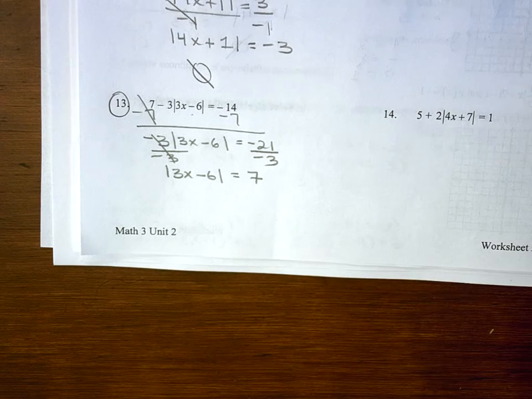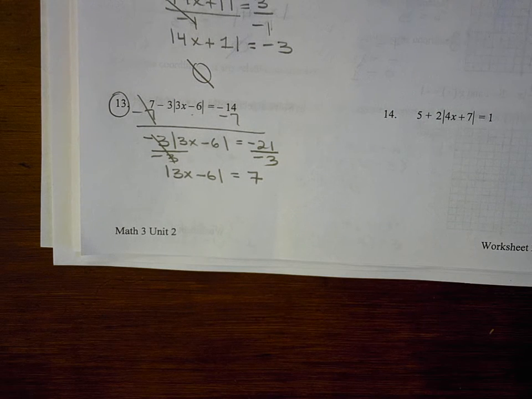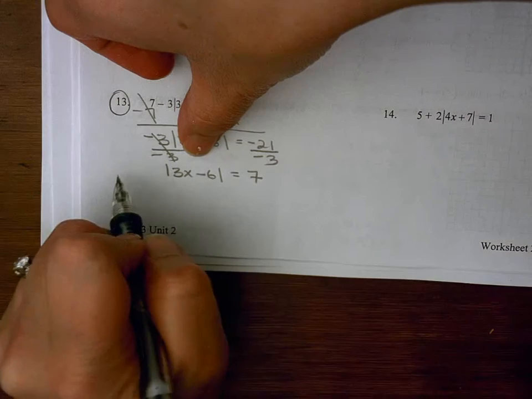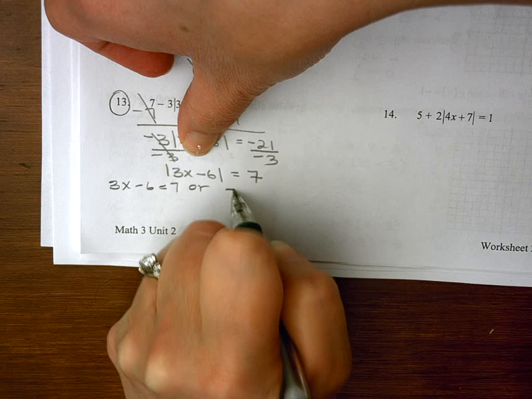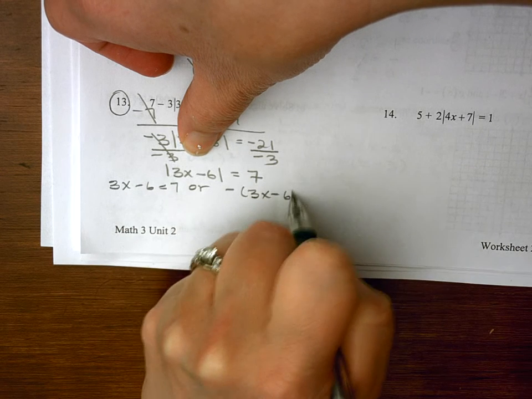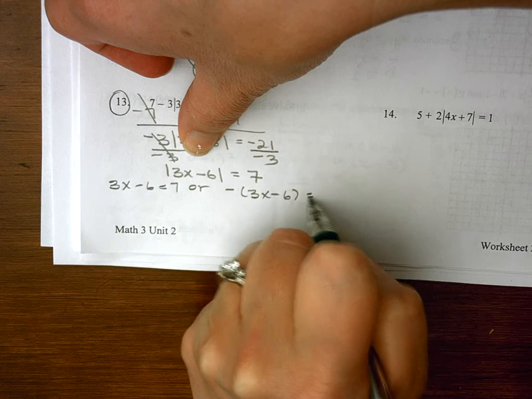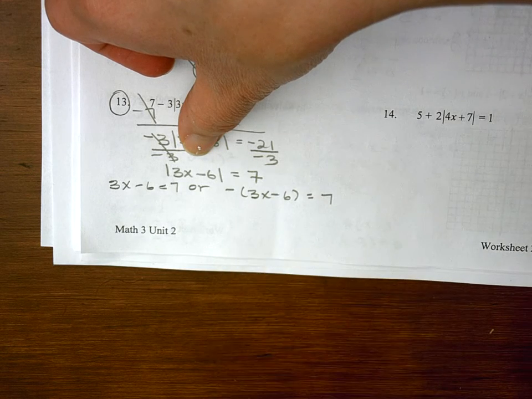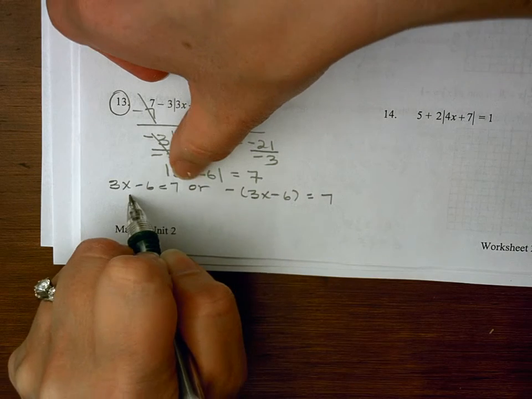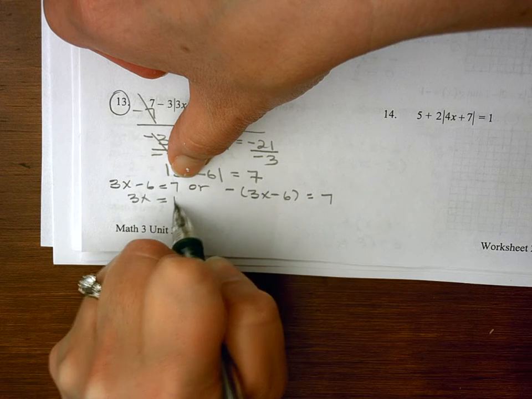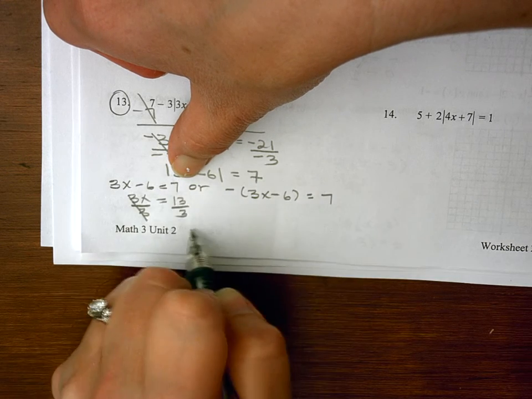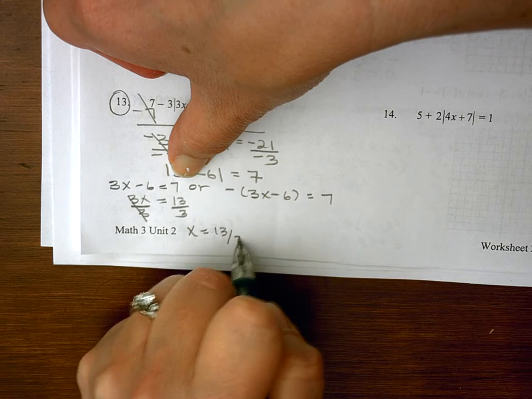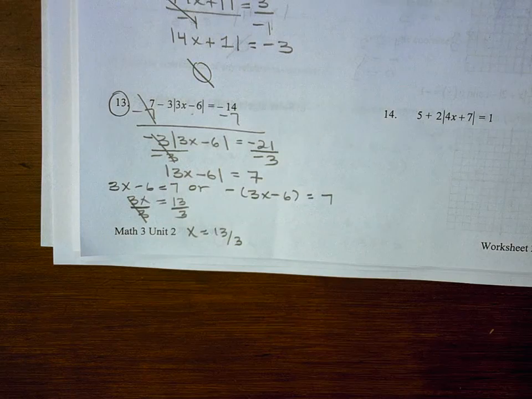And then determine the number of solutions. So it's positive, so that means I'm going to have 2 answers in the end. And so this could be positive, or it could be negative. And then just solve. So I'm going to add 6 over, and then divide by 3. And then the same for the other side.